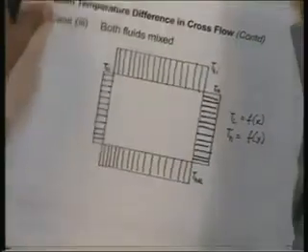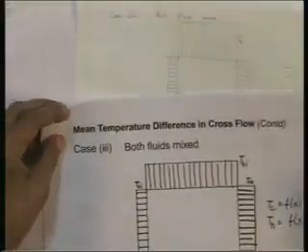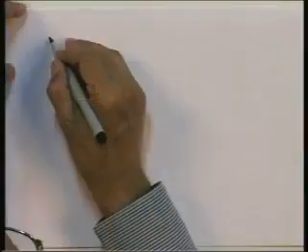So, if we have got a more complicated situation, these integrations for finding out the mean temperature difference for these three cases, the integrations to find out delta Tm have been done numerically.